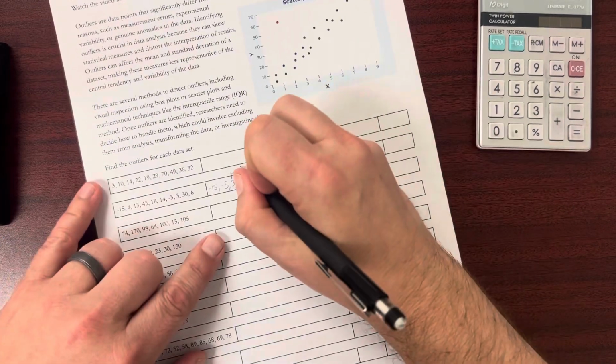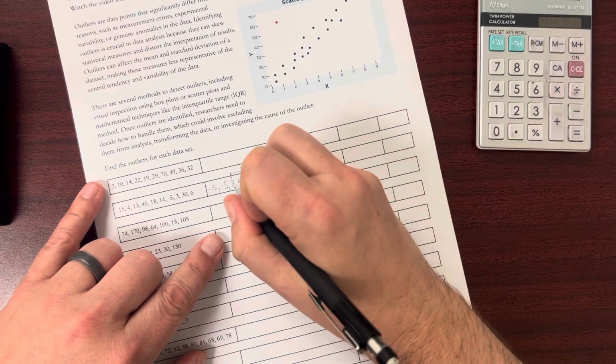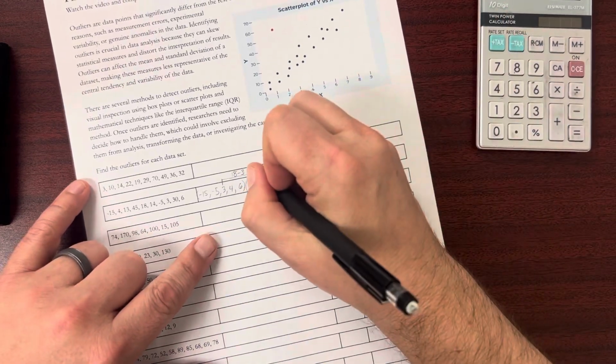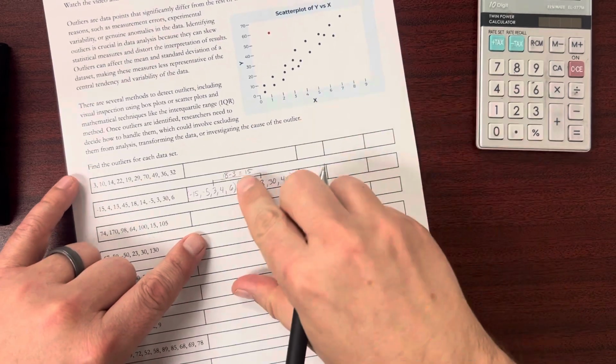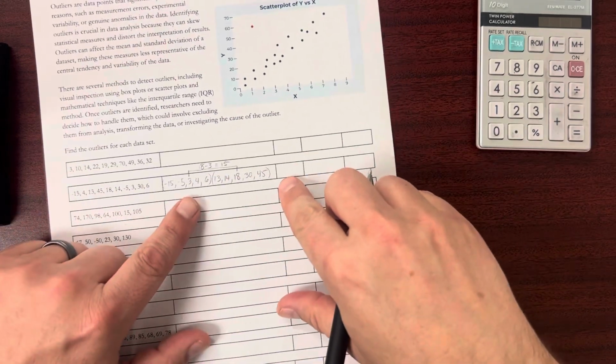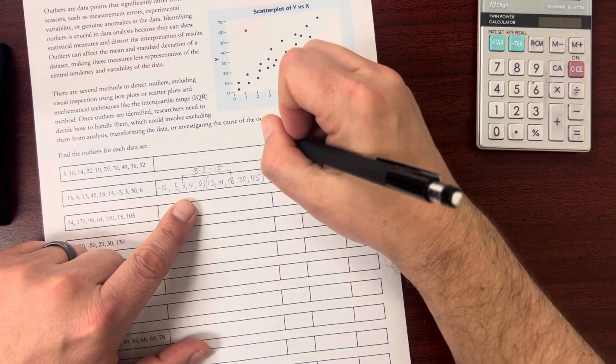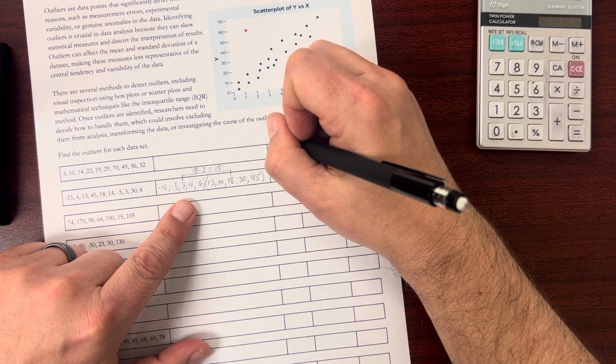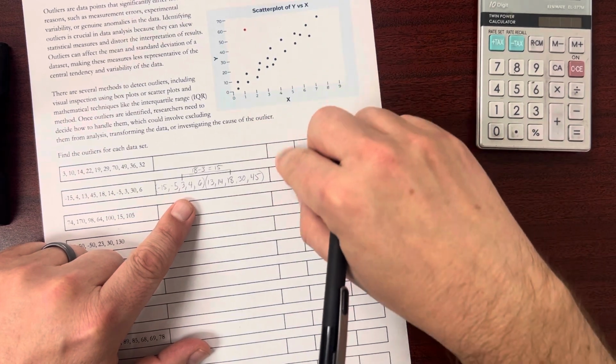So I'm going to take 18 minus 3. And again, this is what we're going to do every time, and that is 15. Now over here, this is what's going to be called our IQR, but here's the important thing.